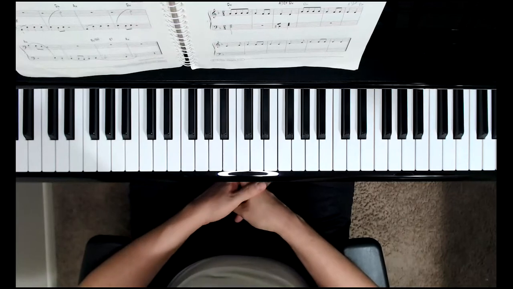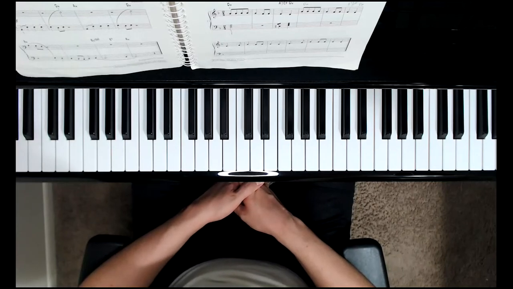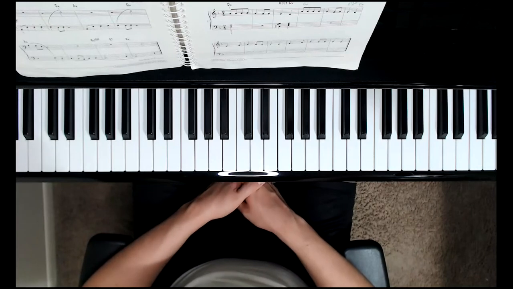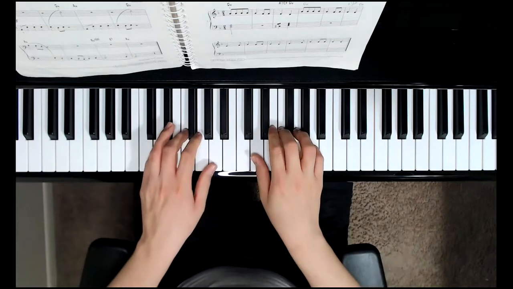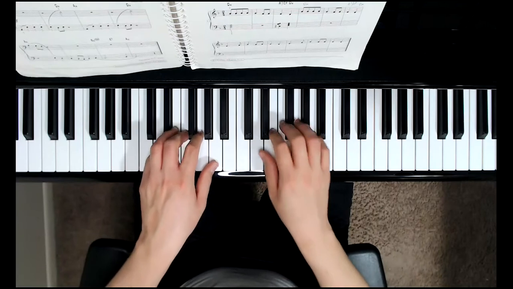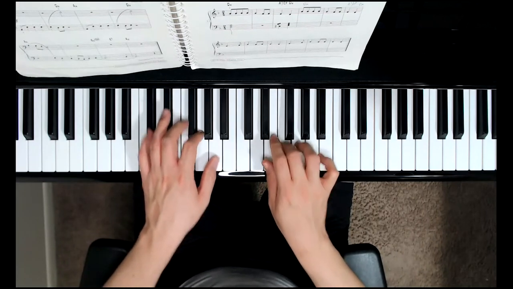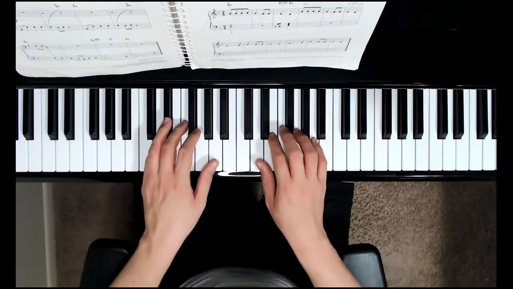But notice that we do not have chord symbols written for all of this music, only for the first two. So once again, we are going to have to determine what the chords are going to be based on the melody. Let's go ahead and play through what we have so far. 1, 2. And then we have nothing.